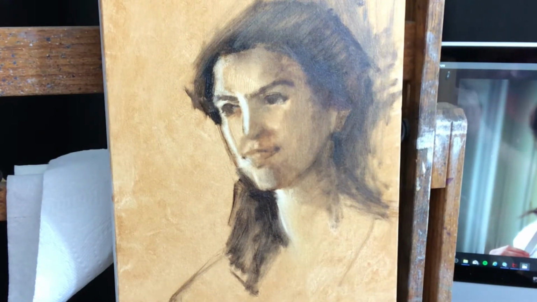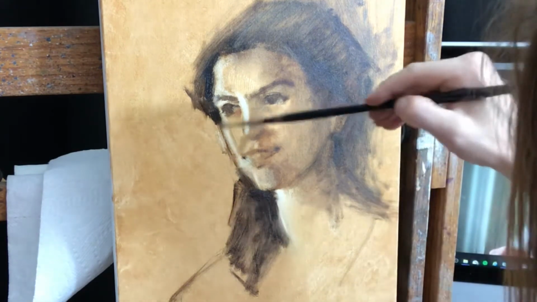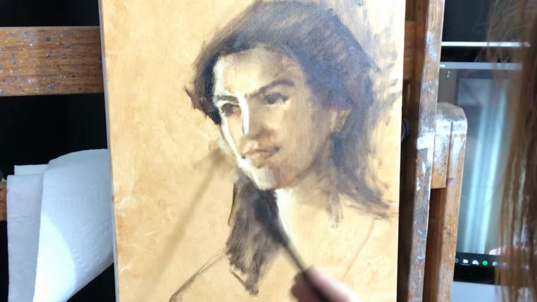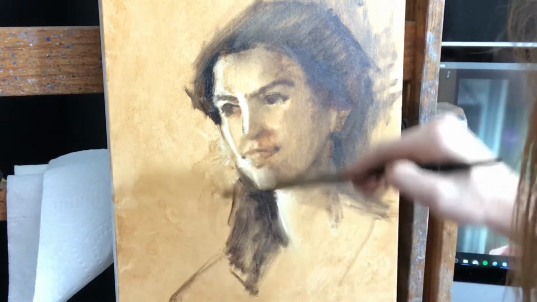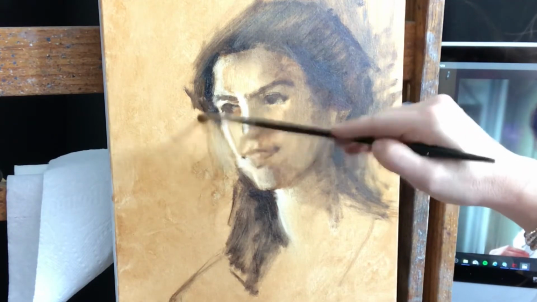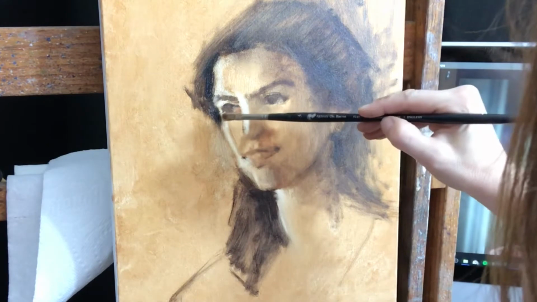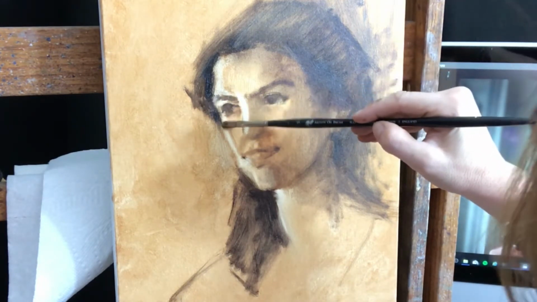Okay, now I'm going to clean some of this up over here. I really want a soft edge where her face meets this part of the background. So cleaning this, I'm going to really refine this contour now.